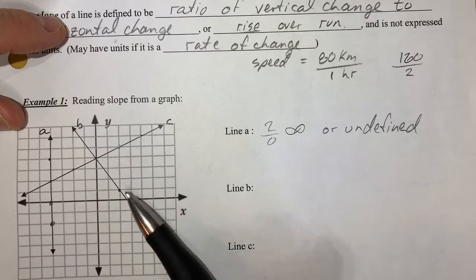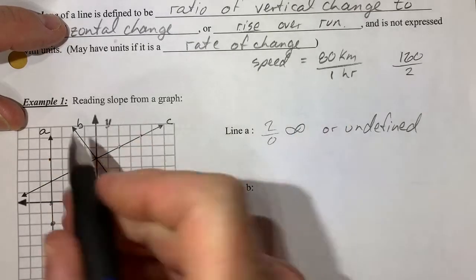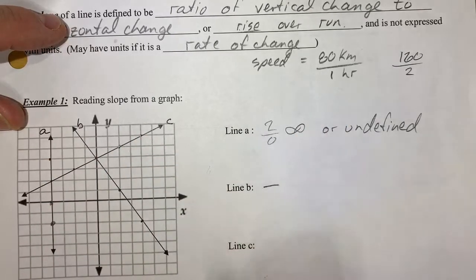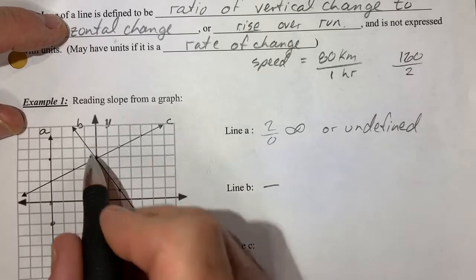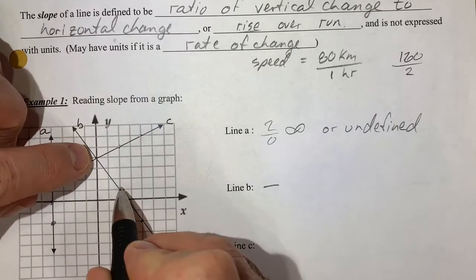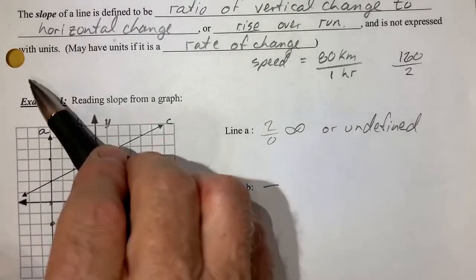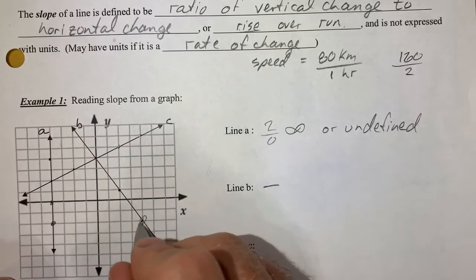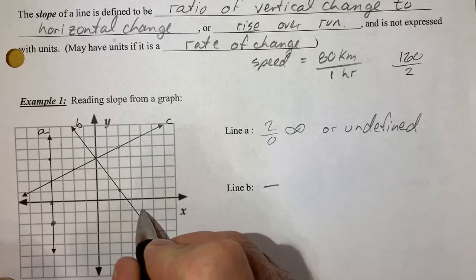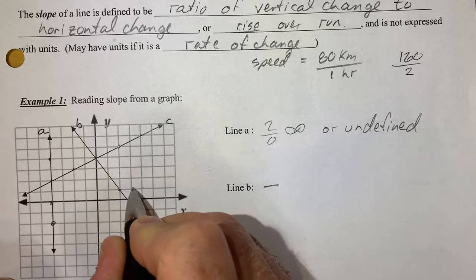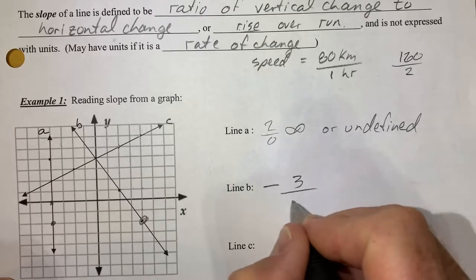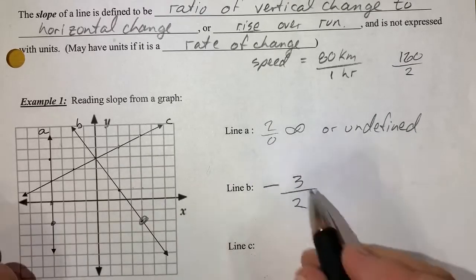Now notice the line is going up to the left, or in other words, it's going down to the right. So I know it's going to be negative. So what's the rise over the run? I could start here and go to here, or I could go here and backwards. Doesn't really matter as long as I use a negative. Let's start here. And I'm going to go up 1, 2, 3, and then over 2. So it's 3 over 2. That's it. The slope is negative 3 over 2.